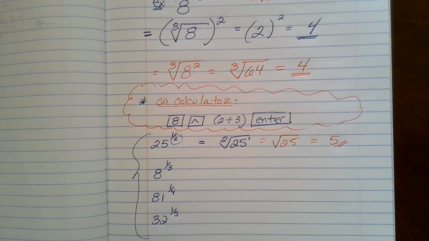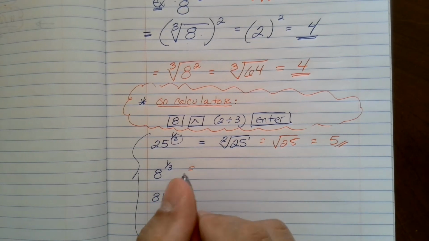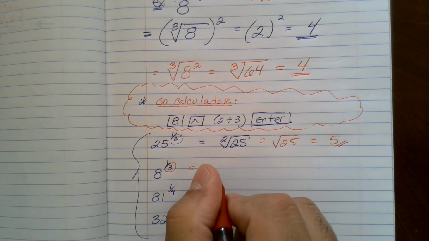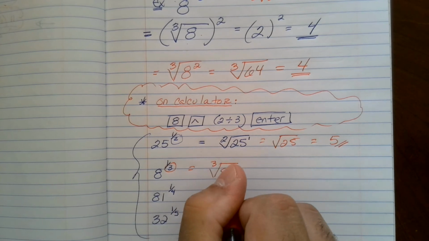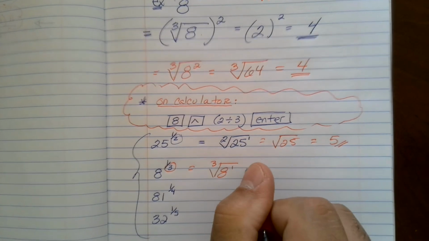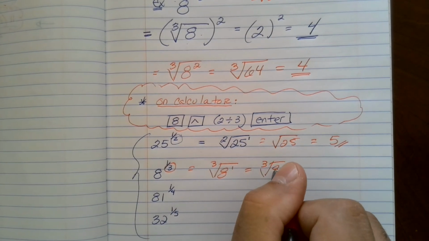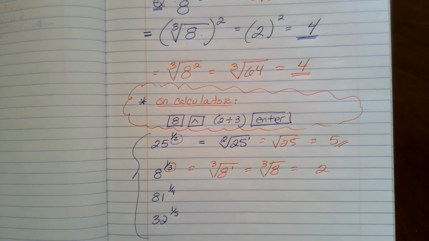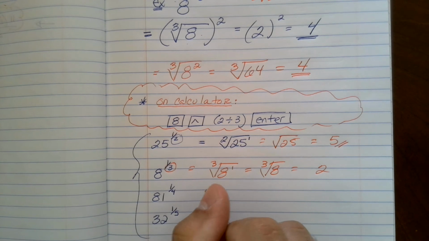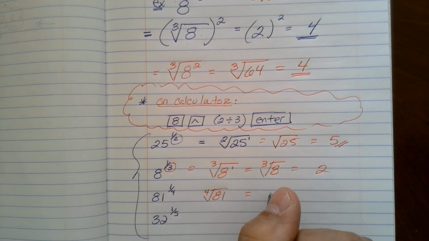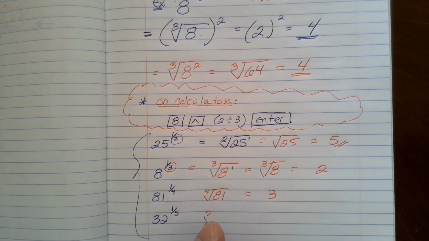And the same thing here, this is my index, so this is the cube root of 8 to the first. So the cube root of 8 is 2. And this is the fourth root of 81, which is 3, and this is the fifth root of 32, which is 2.